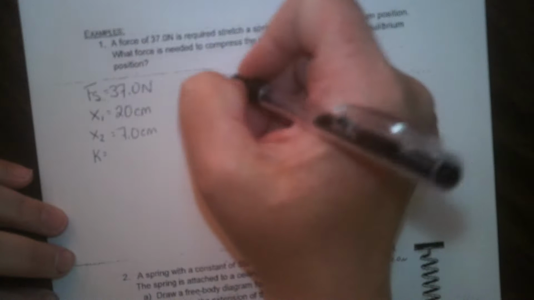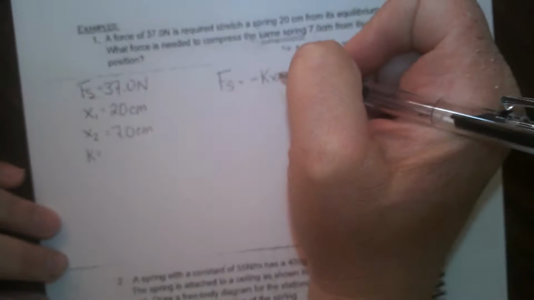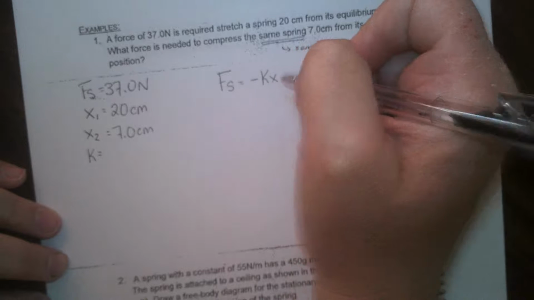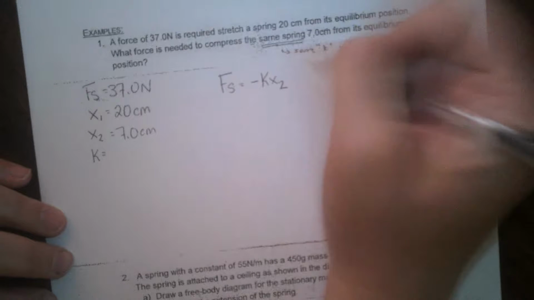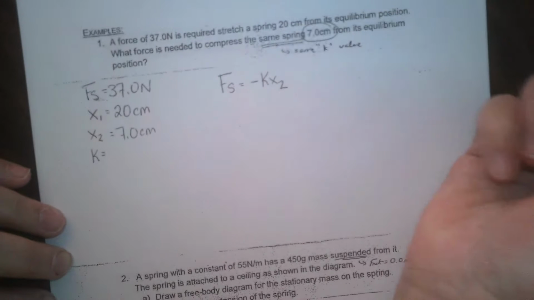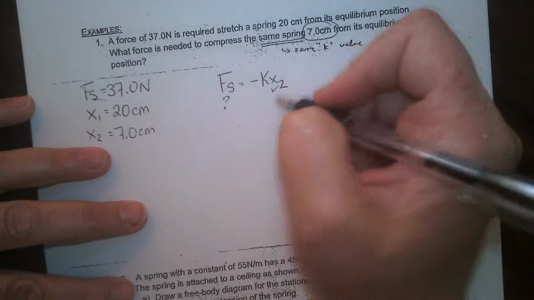So in order to solve that problem, force spring is equal to negative kx. Okay? And we're looking at x2 because we're looking at this 7 centimeters. Now this is what we're being asked to find. We have the x2. Do we have the k?